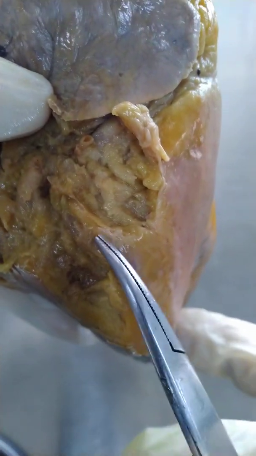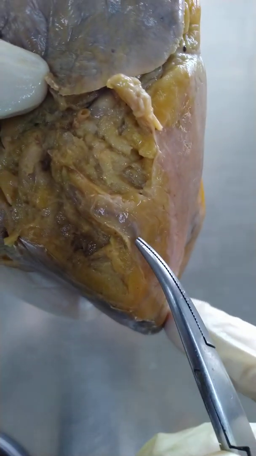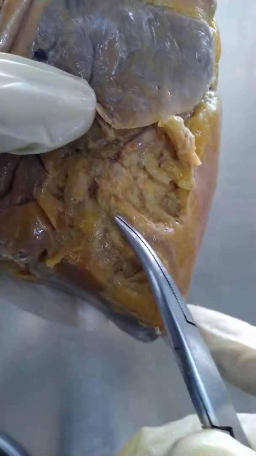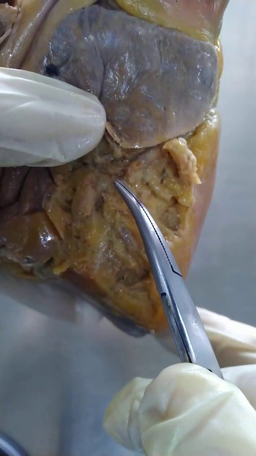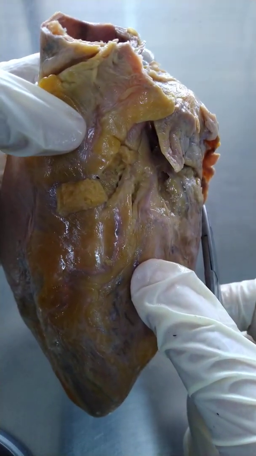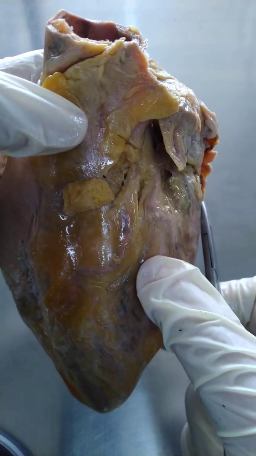So the vein right there is actually the small cardiac vein. Small cardiac vein on the right, and then we have the great cardiac vein here on the left.